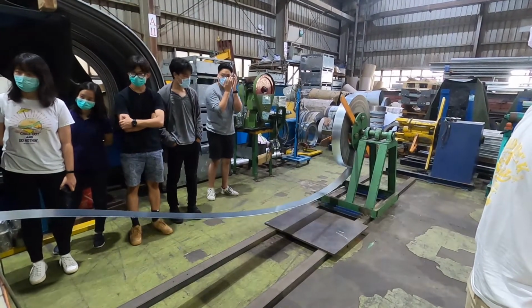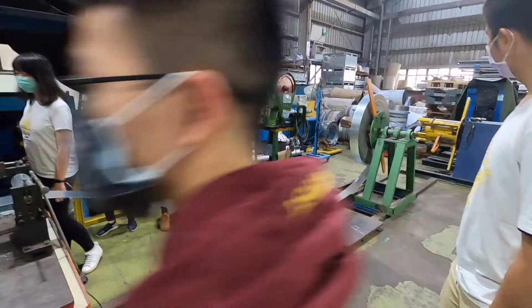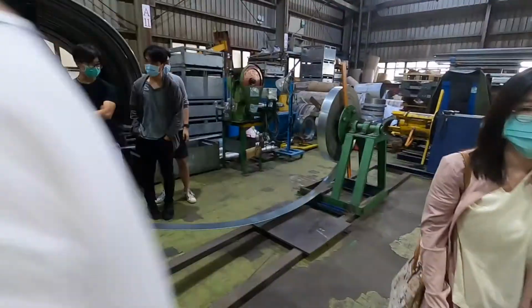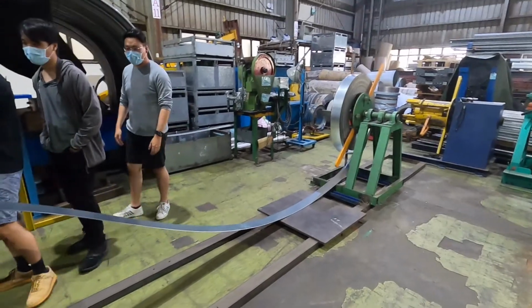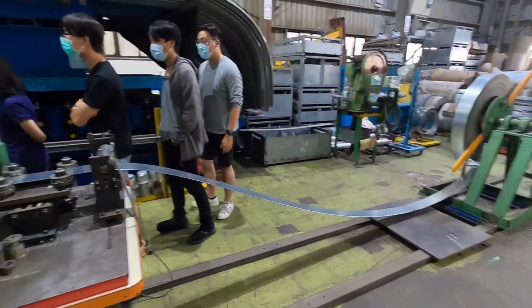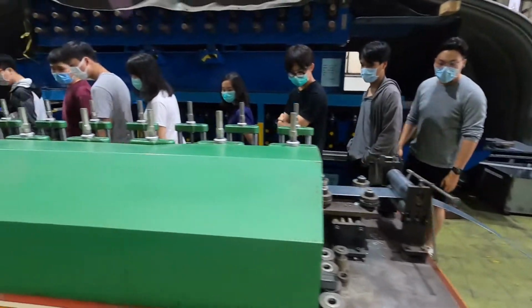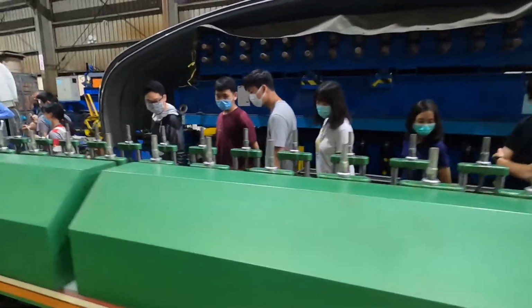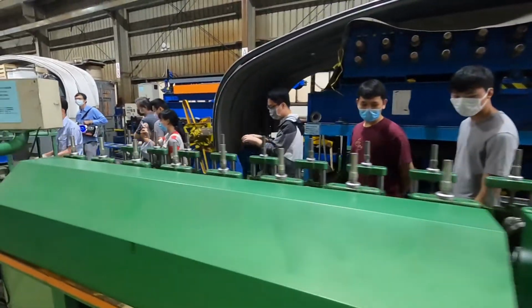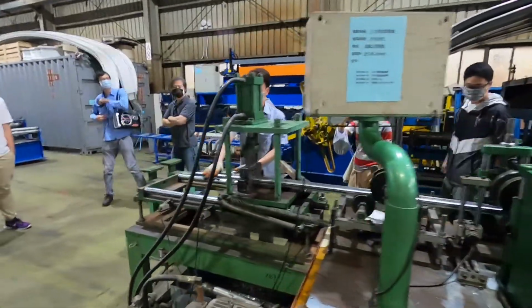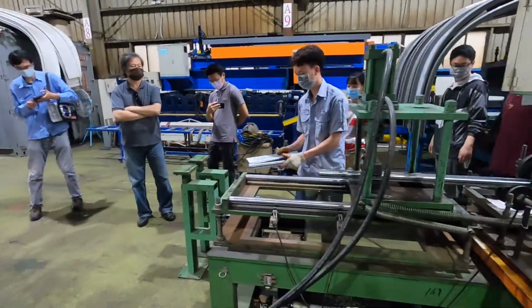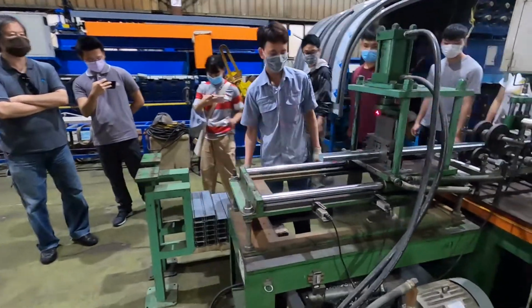You can come over here, then you can see the result. It was formed into a sheet. That's the magic of the rolling. The guillotine.